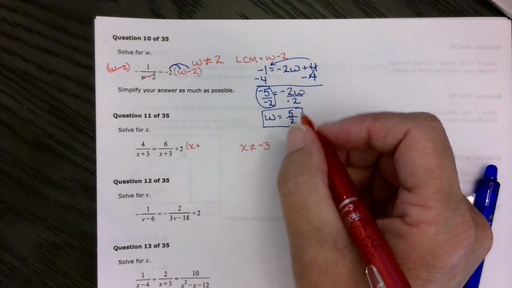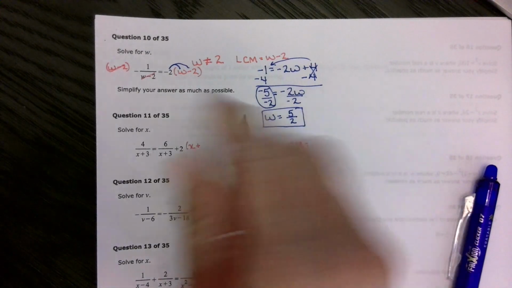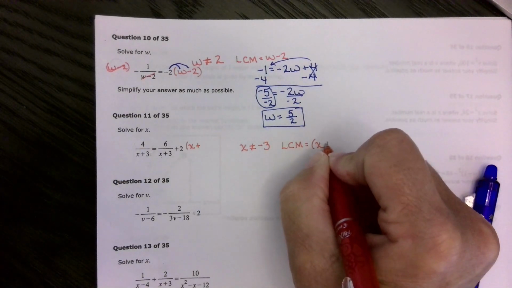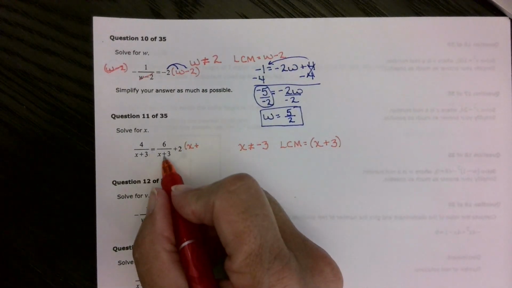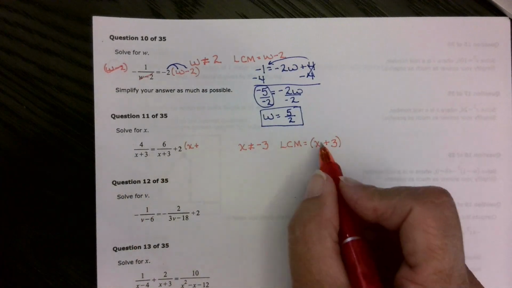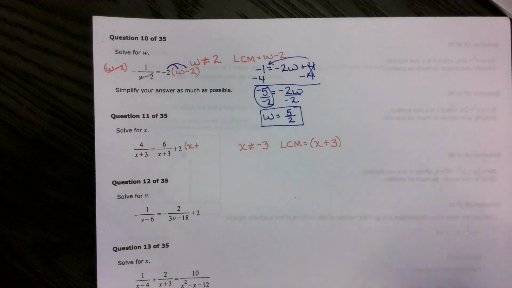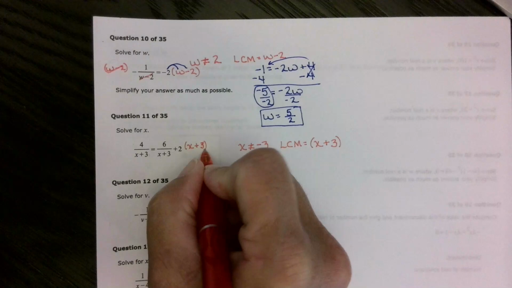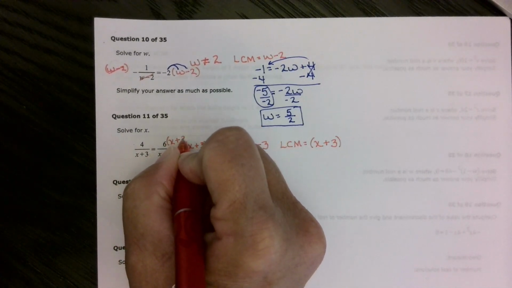Then my least common multiple. To find my least common multiple, I take my first denominator and I list it over here. So if I have anything different, I got to list it. But this one, I go to my next one. Do I already have it? Yes, so I don't need another one. And this one obviously doesn't have a denominator. It does, it's 1. So I'm going to multiply everything I see by that x plus 3.